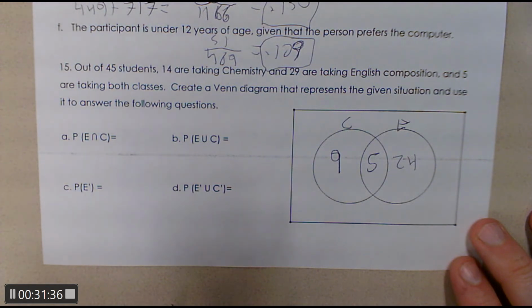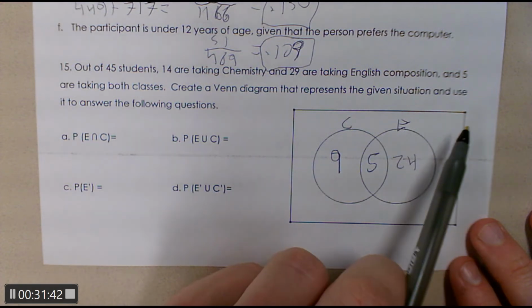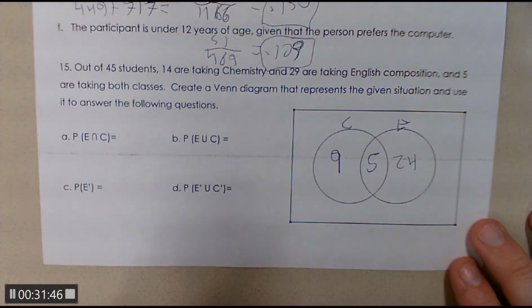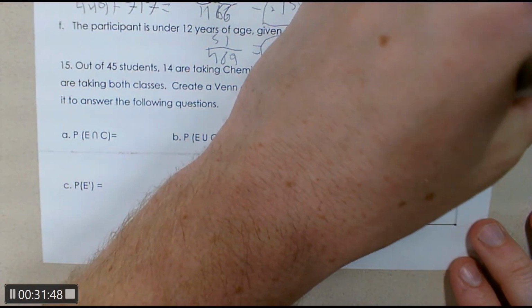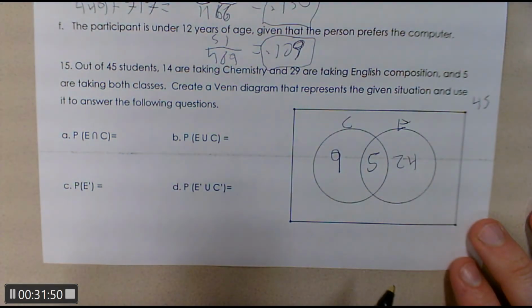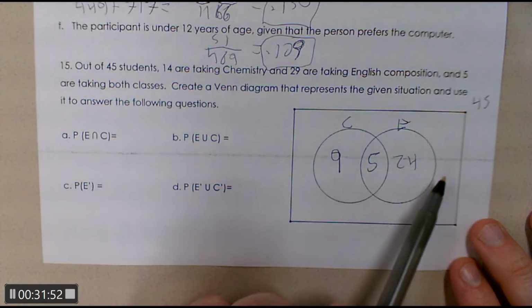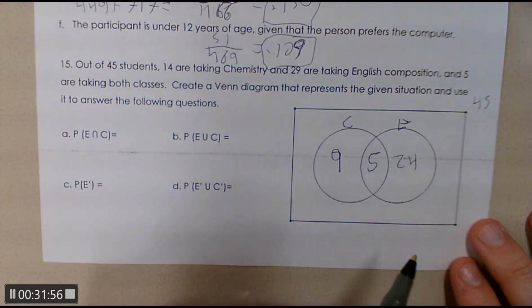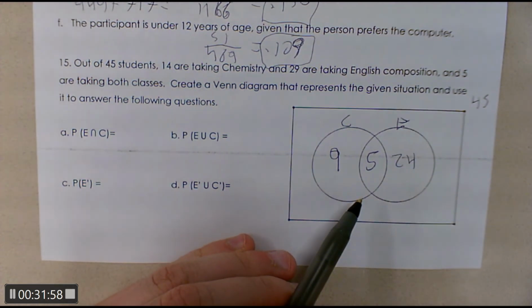Now, what you have to look at is how many other students there are to get this section outside of the circles that are still inside our sample space. Because we know there's 45 total students, right? So, to count the number of people inside this circle, I'm just going to add 9 plus 5 plus 24. 9 plus 5 plus 24.